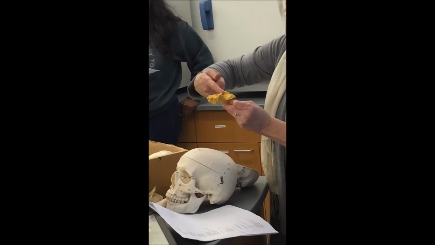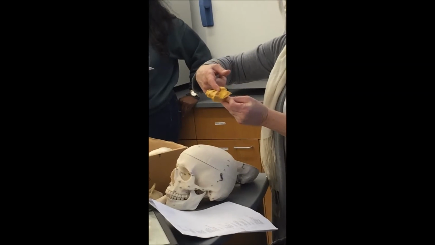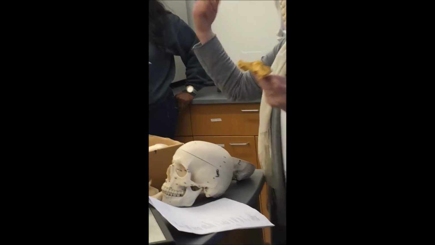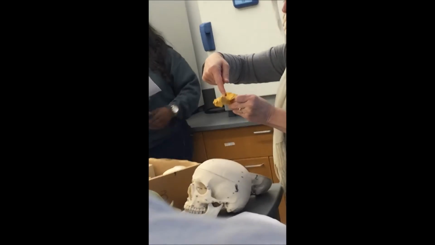The sella turcica, you might want to write that in, actually literally means Turkish saddle, okay? Like somebody thought, hey, it looks like a horse saddle that somebody would sit in. You see how it's kind of an indentation, all right? And that's basically what protects your little pituitary gland.